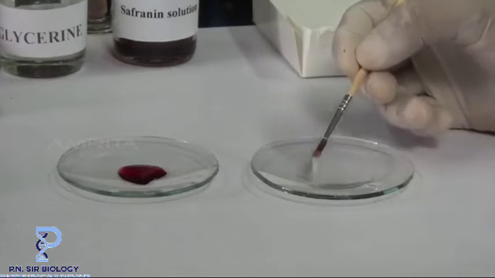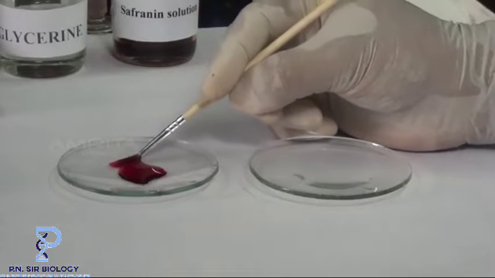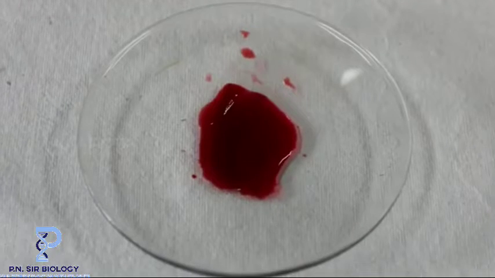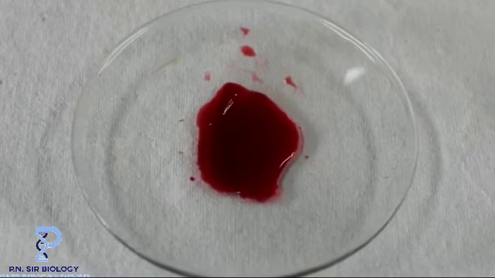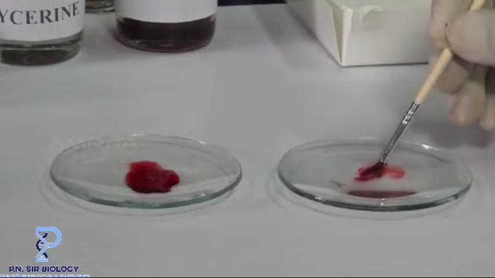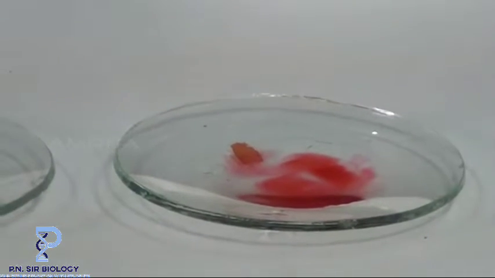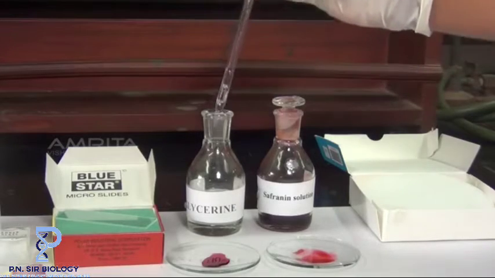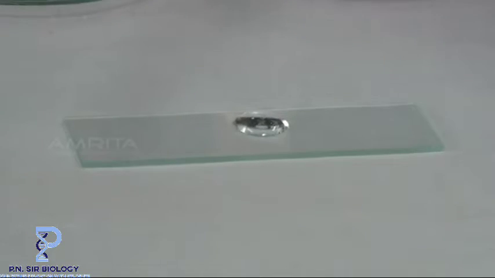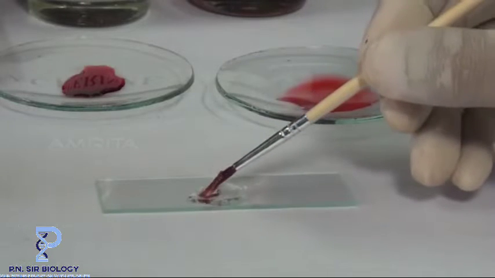Using a brush, transfer the peel into the watch glass containing saffron in solution. Keep the epidermis for 30 seconds in saffron in solution so the peel can become stained. Take the peel from the saffron in solution using the brush and put it in the watch glass containing distilled water. Using a dropper, take some glycerine and put 2 to 3 drops of glycerine in the middle of a dry glass slide. Transfer the peel to the slide containing glycerine using the brush.